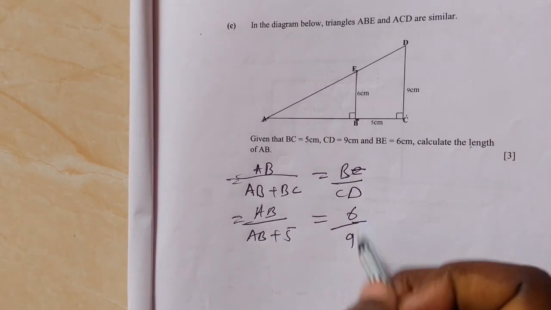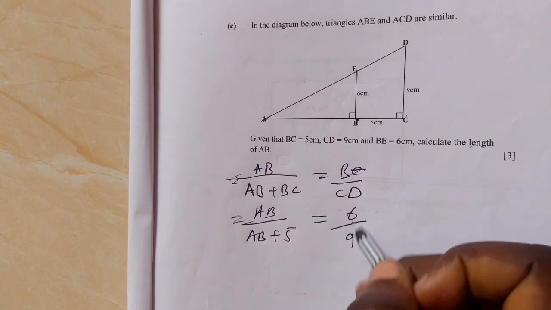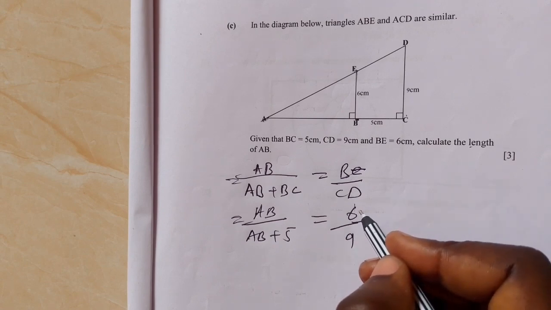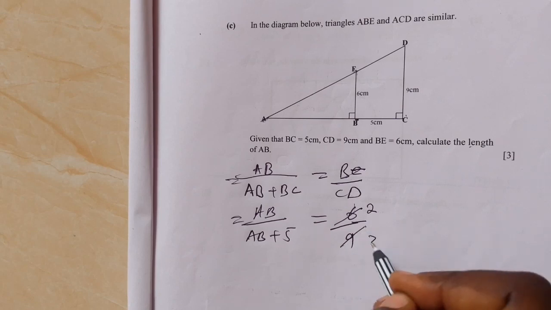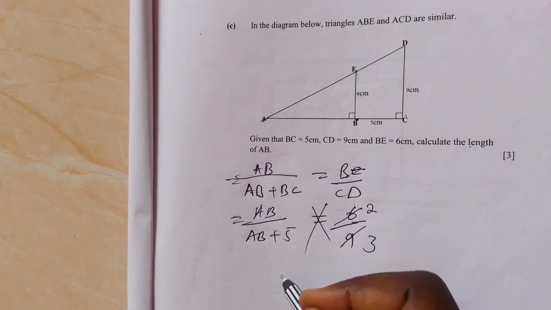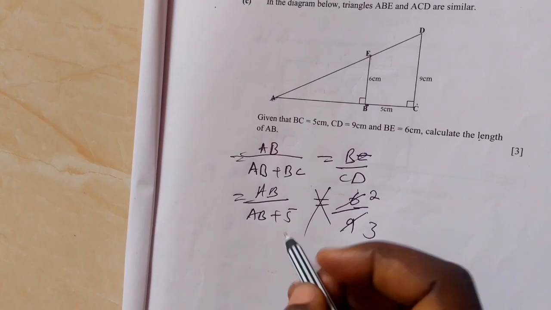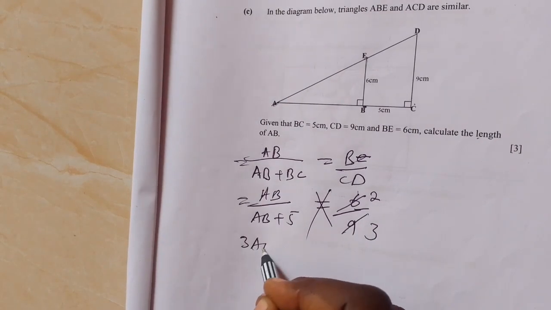Alright, so from here you can go direct by doing cross multiplication, or you can reduce these numbers so that it is simple for you. So let us start by reducing. 6 over 9, 3 here, that is 2. 3 here, that is 3. That's when you can do cross multiplication. So AB times 3, that is 3AB.